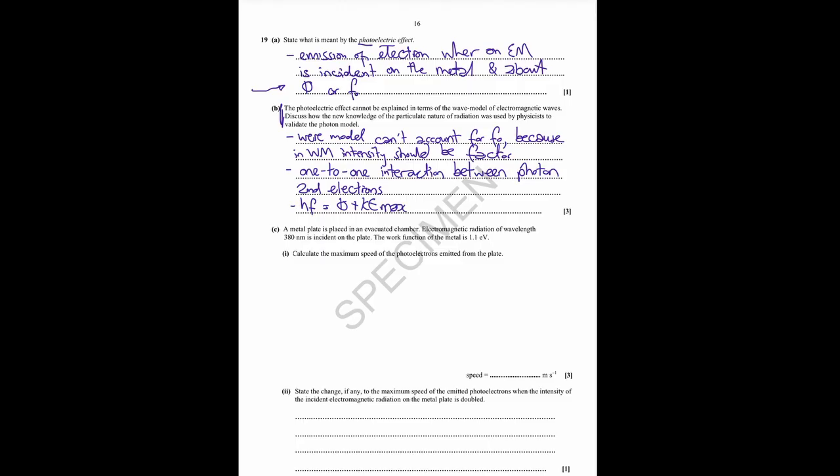And I'm just going to make sure that I define all those terms. So this is the energy of one photon. I'm making sure I'm making it clear that it's one photon. This is the kinetic energy of one electron. And I'm linking it back to that one-to-one interaction.